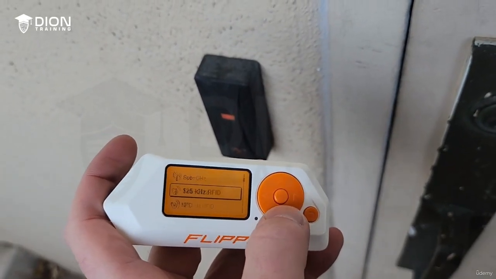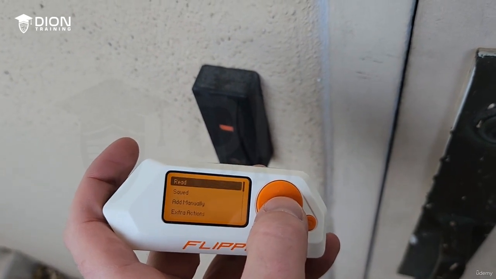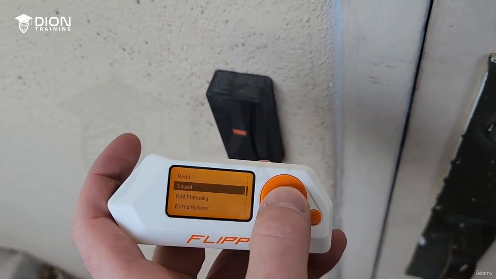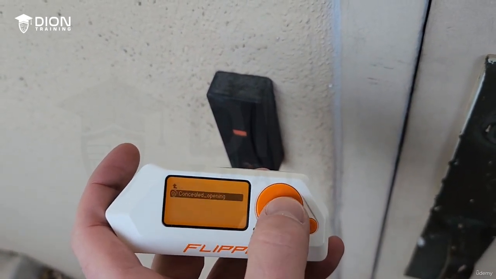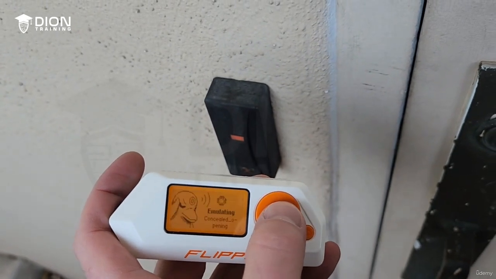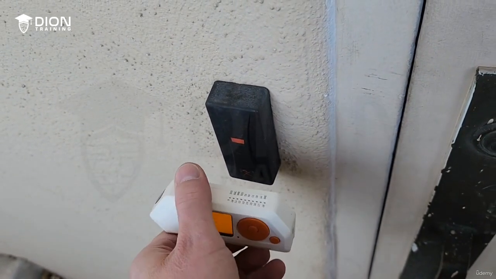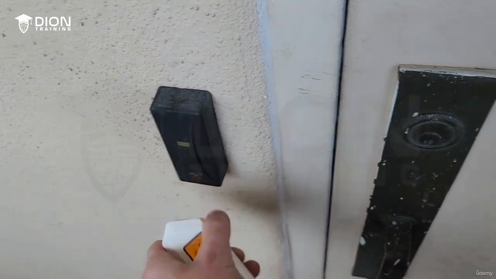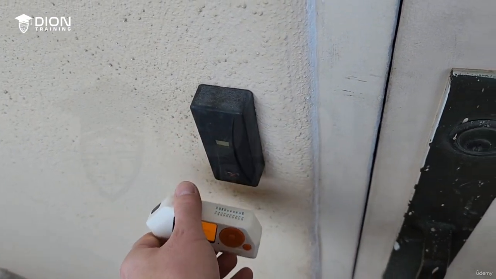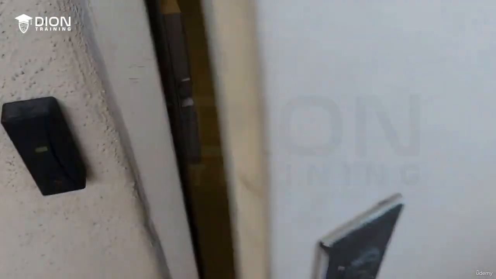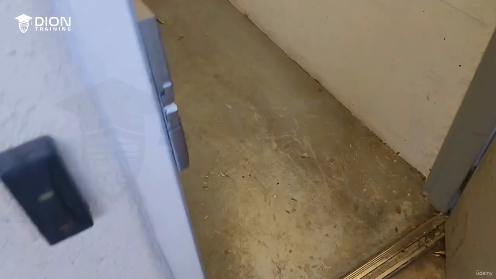Here you can see I'm back at that door. I'm taking my Flipper Zero. I'm going to select the 125 kilohertz RFID. I'm going to then go into my saved area, which has the clone tag that we've saved before to this device, and I will select it. Once I have that, I can select emulate and hold this up to the door, and it will operate just as if it was that RFID tag, and I can enter the building as if I was that authorized employee.